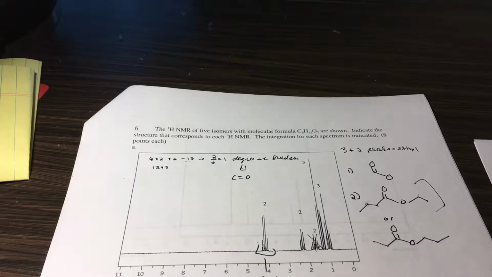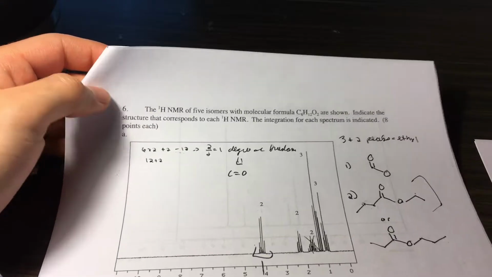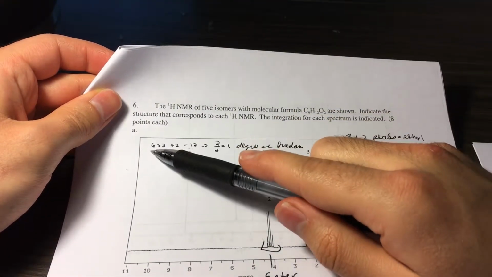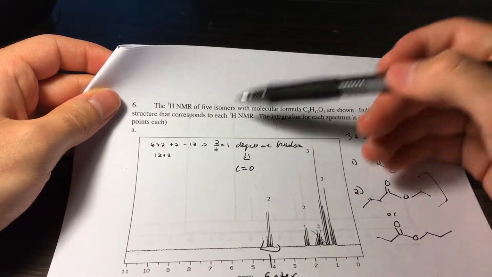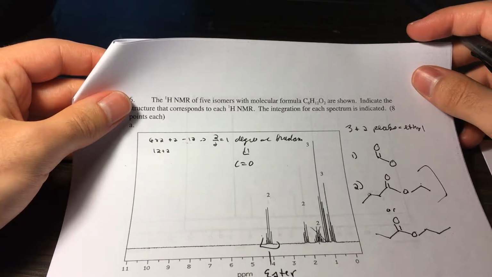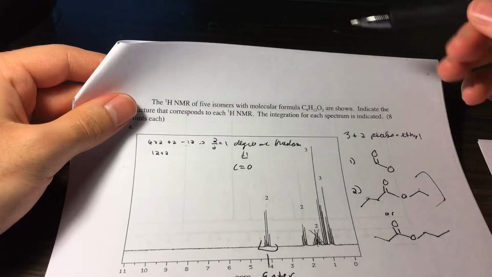Okay, so this is a problem out of the packet that I gave you guys. So we have C6H12O2. First thing I would do is determine the degrees of freedom. So we have 6 carbons times 2 plus 2 minus 12 hydrogens, all divided by 2, and that gives me 1 degree of freedom. So this 1 degree of freedom could either come from an alkene or a carbonyl.